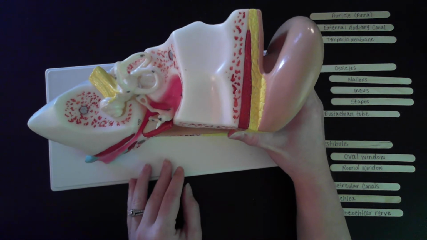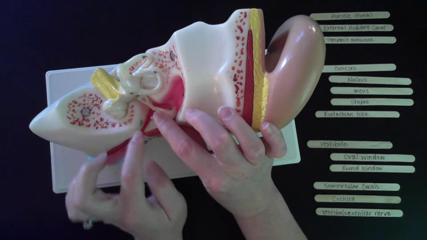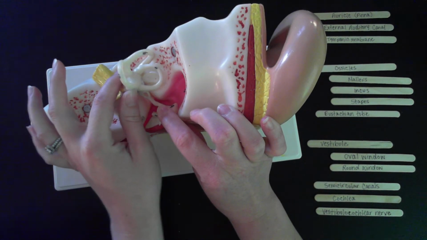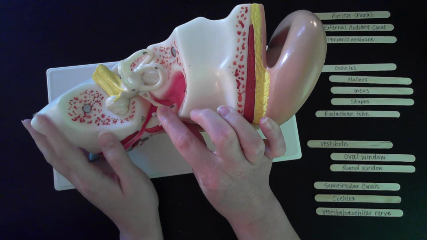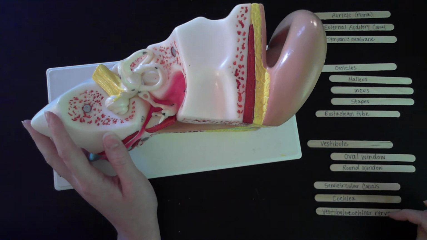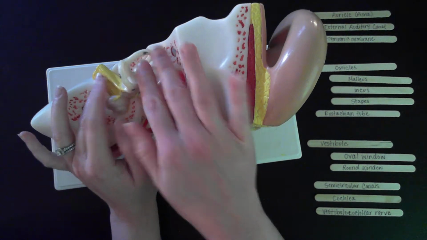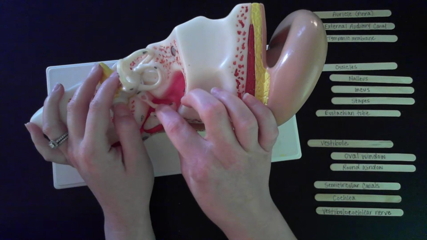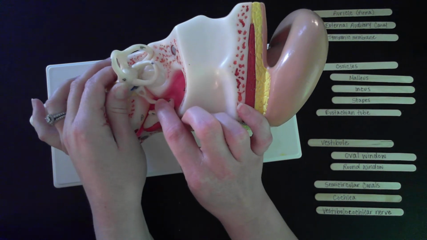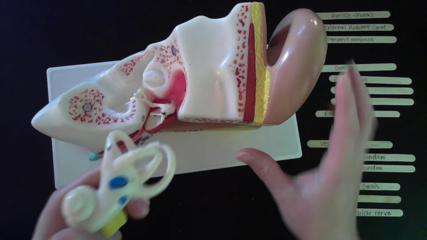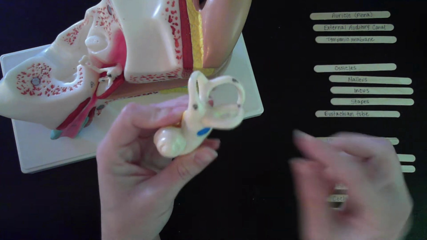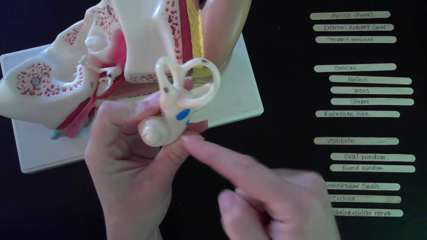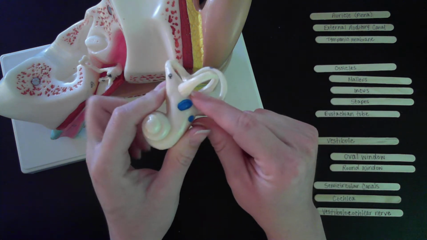I'm going to go back to the ossicles. You can see that the stapes, this stirrup, connects to this large structure here, and this structure here is going to be our inner ear. This is where our inner ear structures are. So everything that is on these lower popsicle sticks are going to be on this guy right here. Where the stapes connects is called the oval window, and I'm just going to focus on this piece now. This oval window is a part of this kind of section chamber called the vestibule.